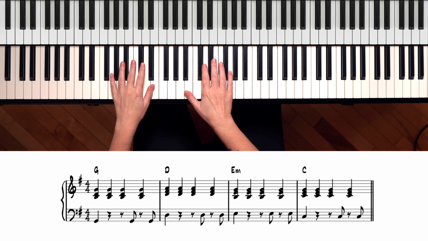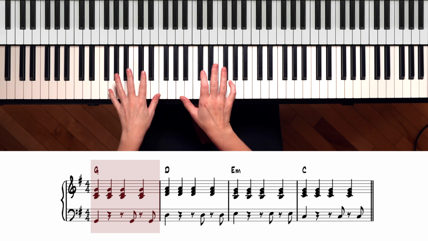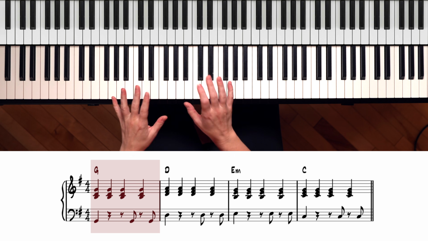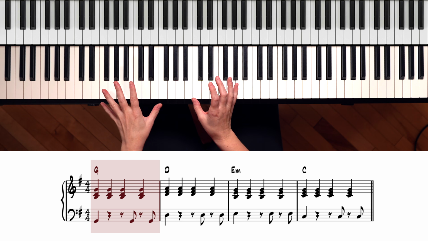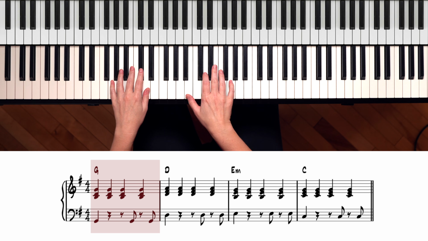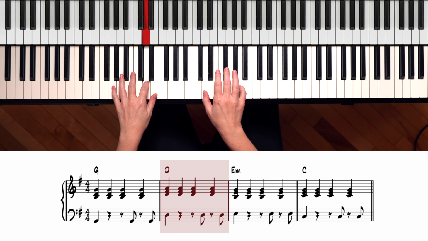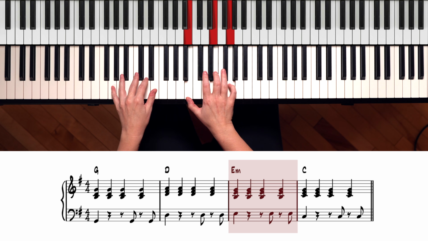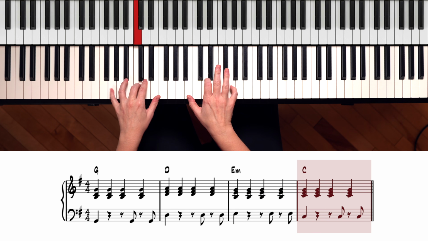Let's see together now. 1, 2, 3 and 4 and. So you see here we have this kind of movement between both hands where we're not playing together, but we're kind of alternating both hands. 1, 2, 3 and 4 and 1.